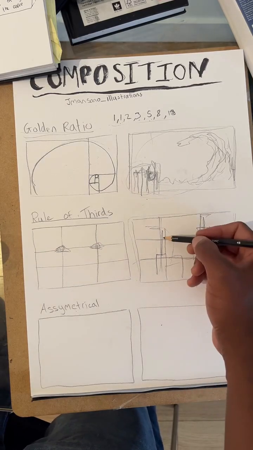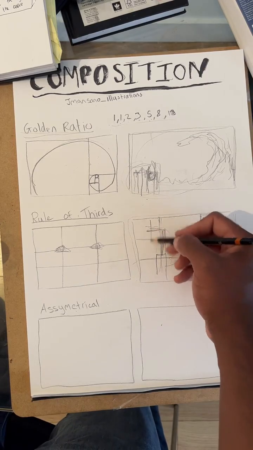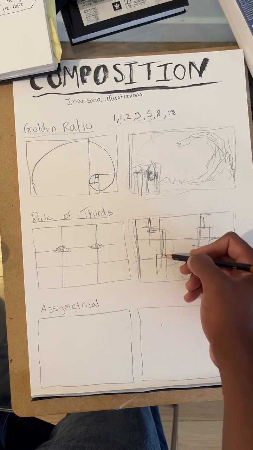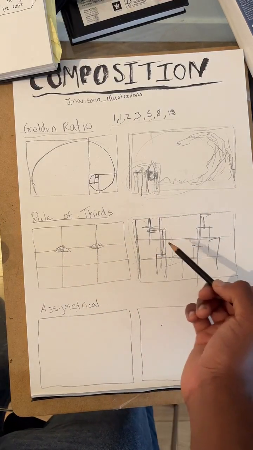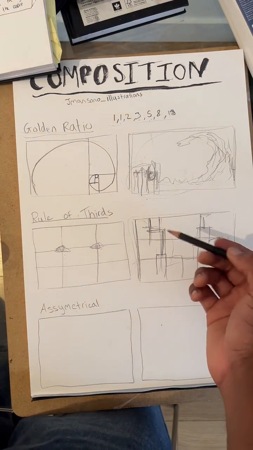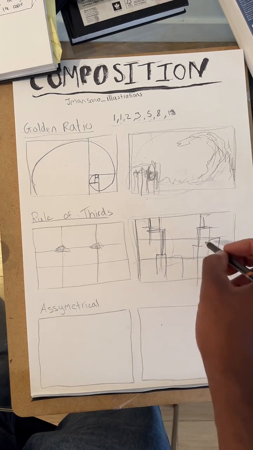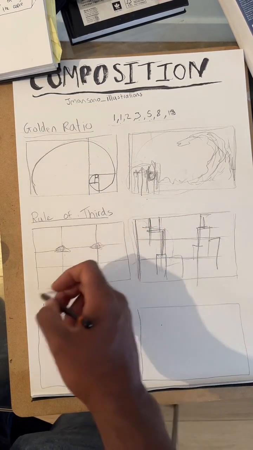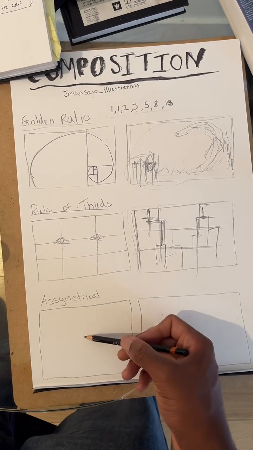Sorry if it's not the best drawing, but you can use this in your work to create your own compositions. You can use it for portrait and for landscape as well.